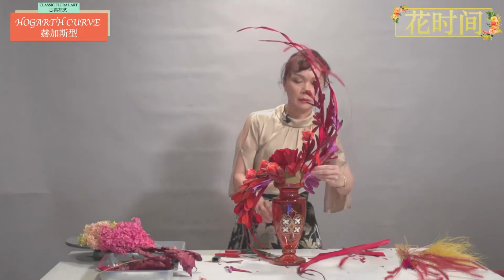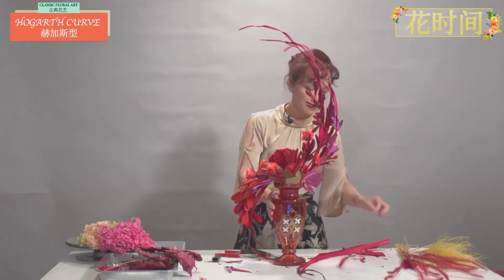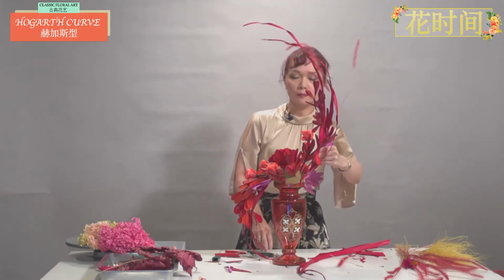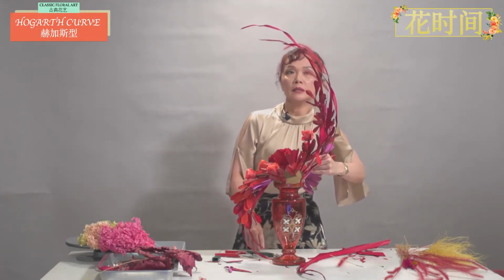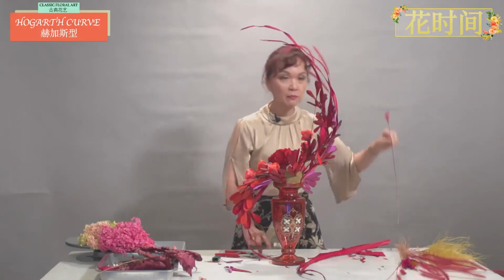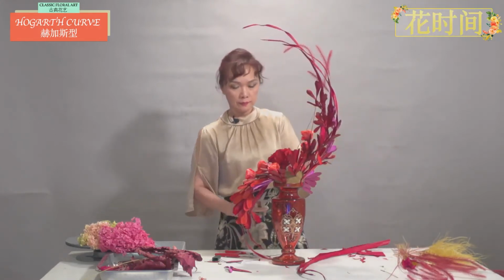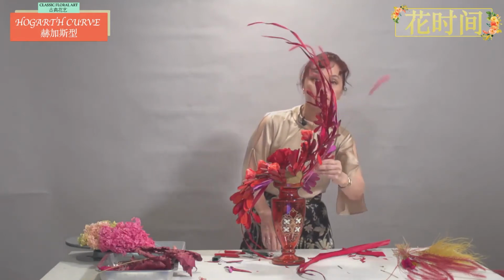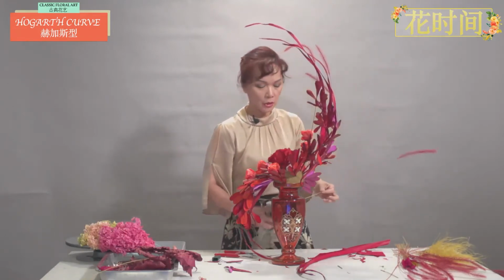All the material must be curvy to enhance the line on top, the ascendant line here. Make sure we got enough curvy material. Cut shorter.